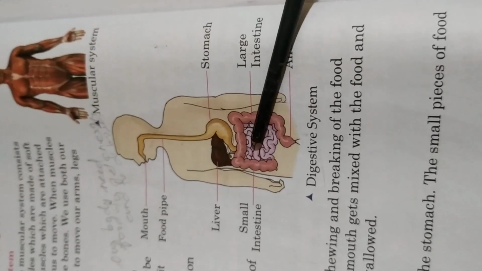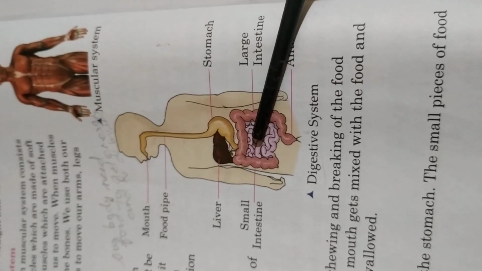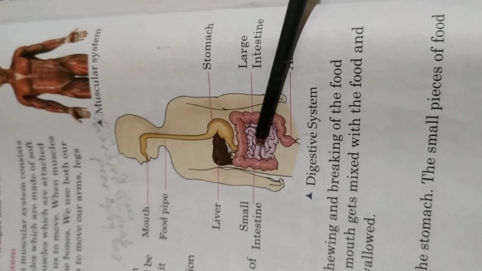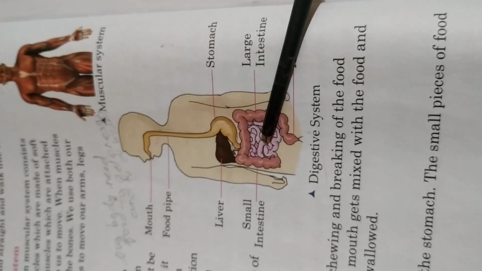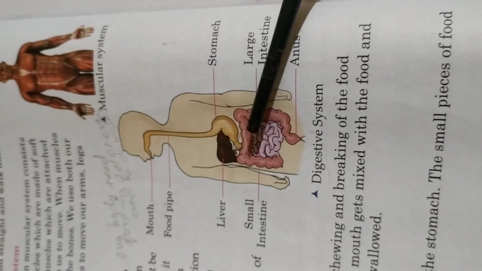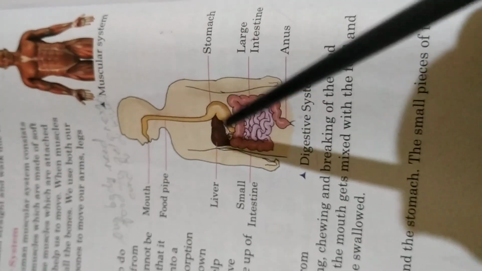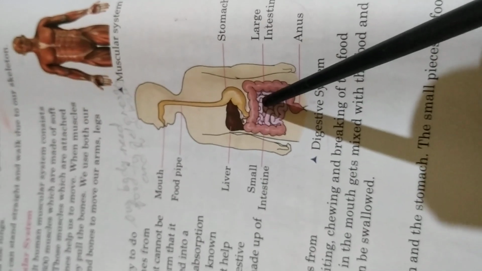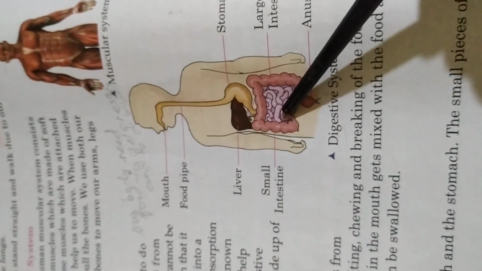Again in the small intestine, digestive juices are present. These digestive juices help to digest the food that goes inside the small intestine. The nutritional components of the food are then absorbed by the blood. So whatever nutritional components are there in the food, they get absorbed by the blood, because the food is no longer in the form of food, it becomes like a liquid.